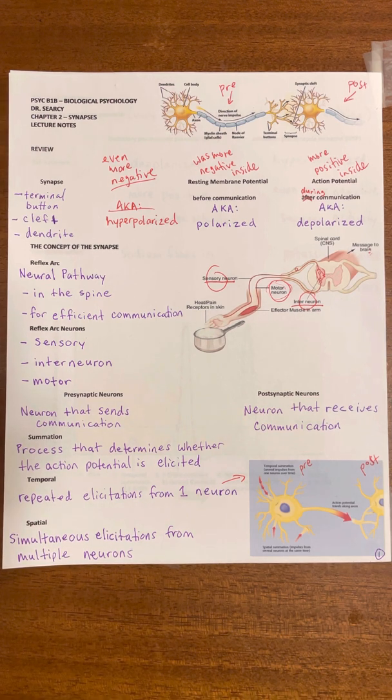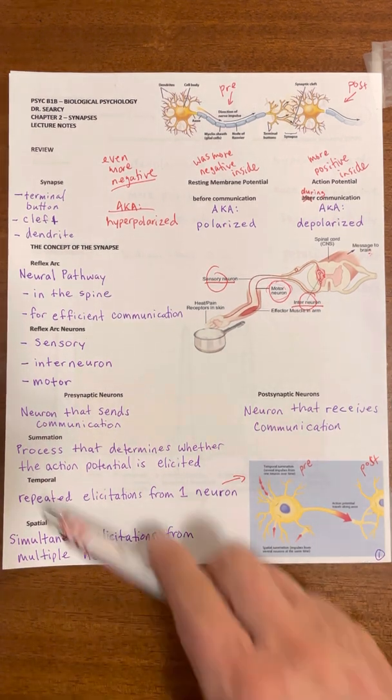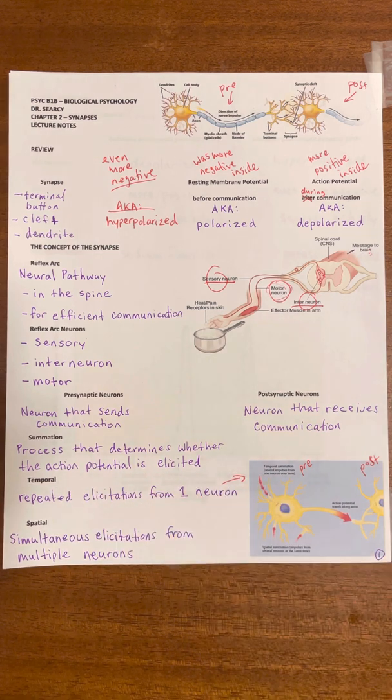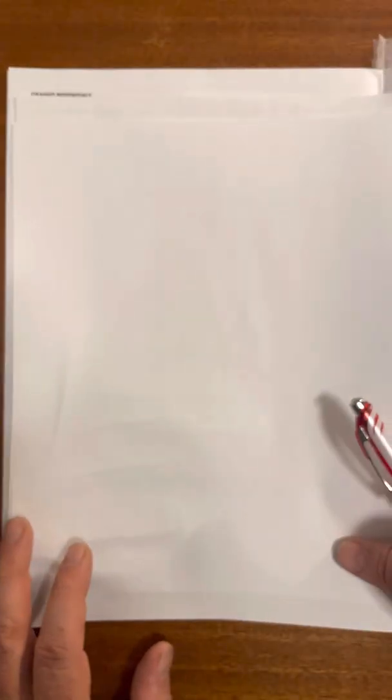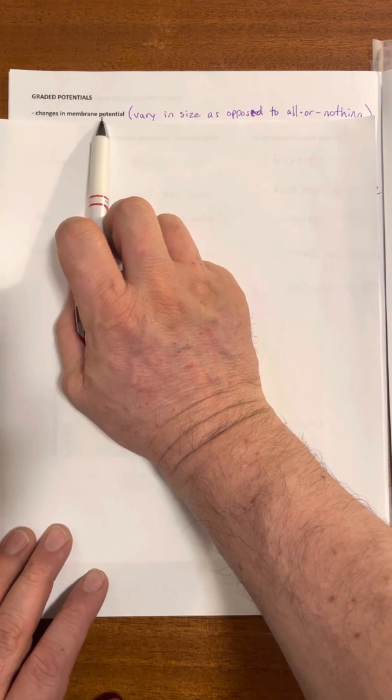Okay, so we're saying then that the action potential is going to occur as a result of summation, either temporal summation or spatial summation. Now, when this happens, right, this reaction occurs, we often think of the reaction as a type of graded potential, where a graded potential can be described as changes in the membrane potential, right?